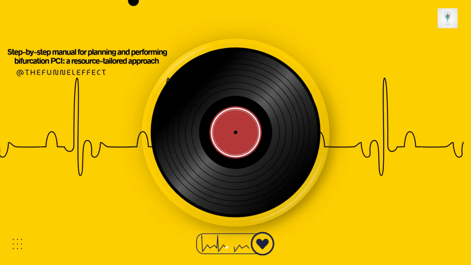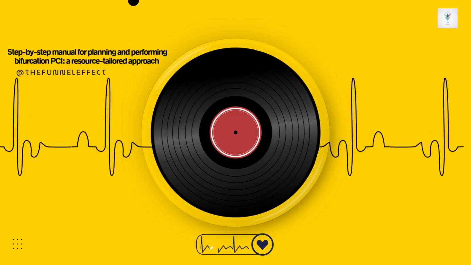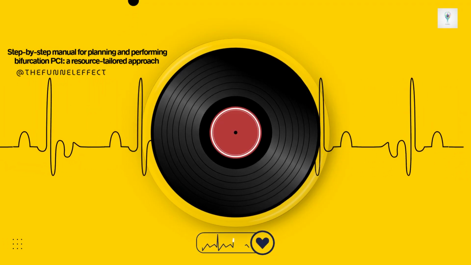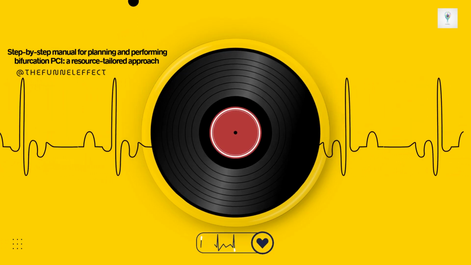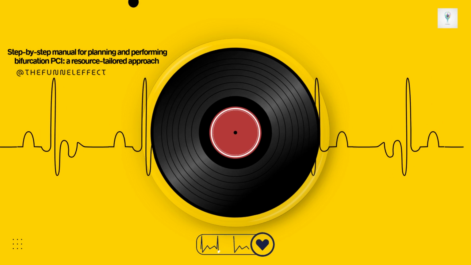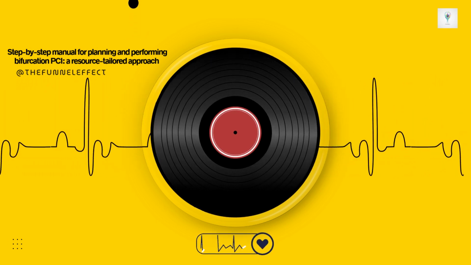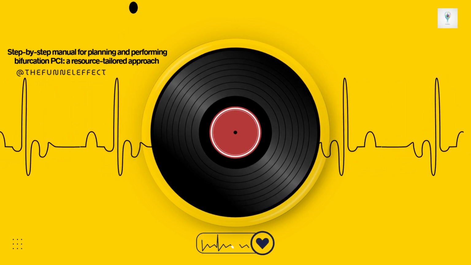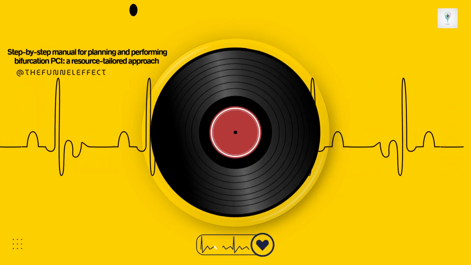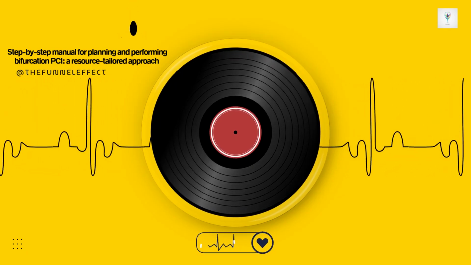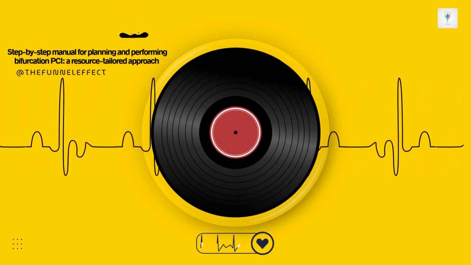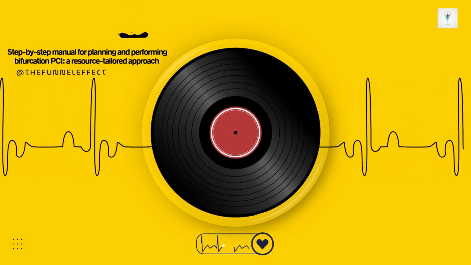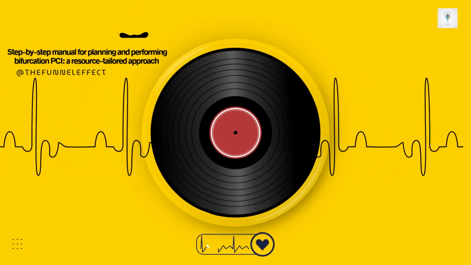Got it. Now back to the material scarcity problem. If those specialized non-compliant balloons aren't available, what's the orange minimum requirement? Can you use a more standard semi-compliant SC balloon? And what does the operator need to anticipate or plan for if they do? Yes, an SC balloon may be considered, but you have to understand it introduces a new level of risk. SC balloons tend to grow larger, sometimes unpredictably, under high pressure. This could lead to over-dilating the segment or just making the inflation less controlled.